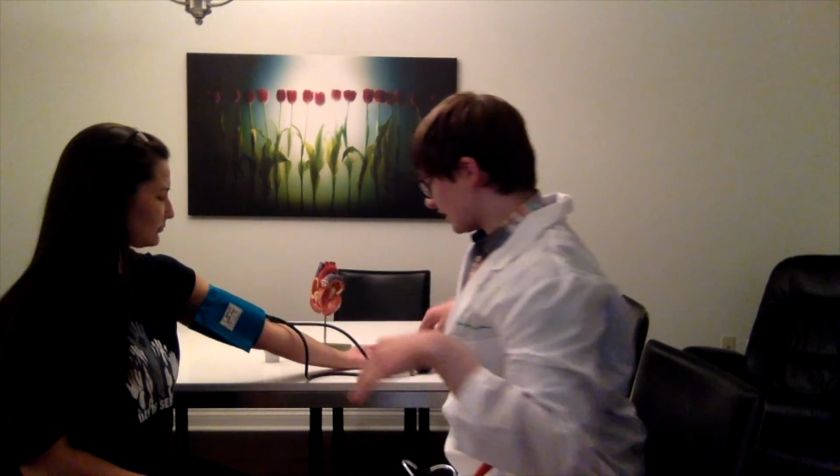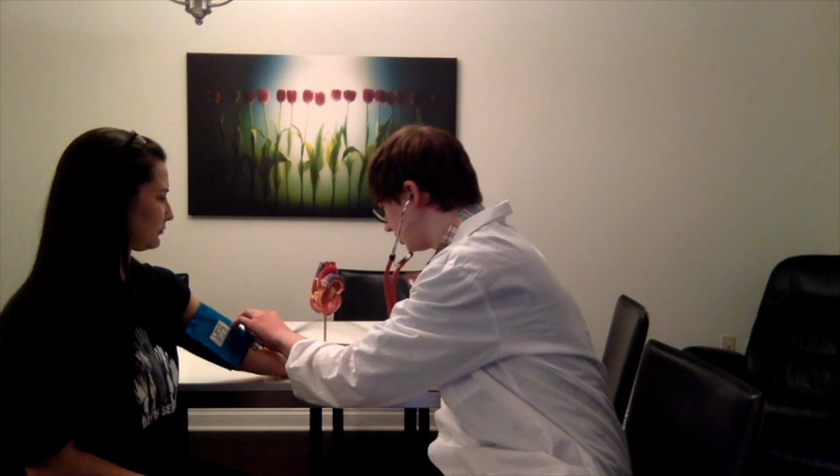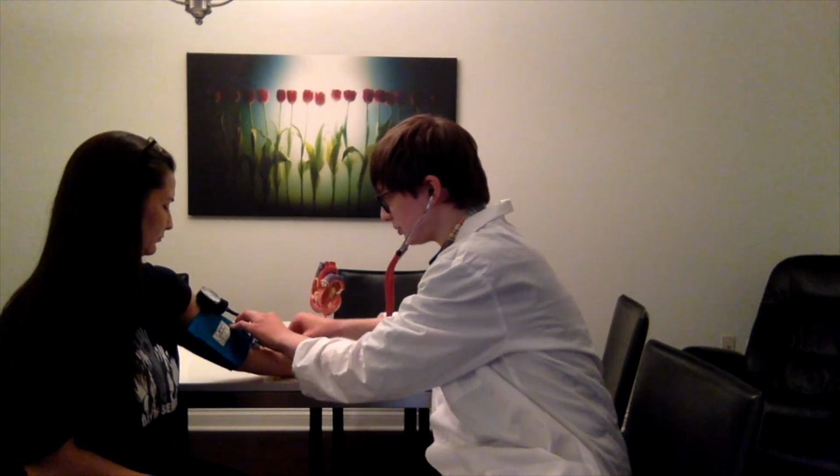So we make sure that that's in the right place. And then we're going to put the bigger side of the stethoscope, called the diaphragm. We're going to be using that. The other side is called the bell, okay? But we're going to put the diaphragm right where the brachial artery is, snug underneath the cuff like that. We're going to put this here so we can see the measurement, okay?